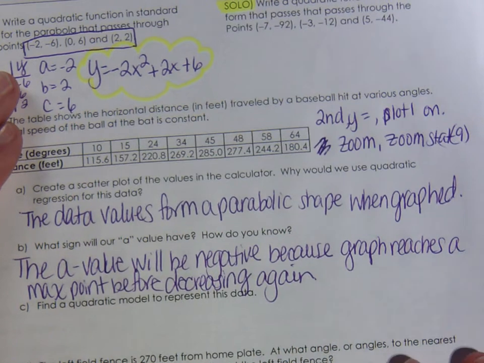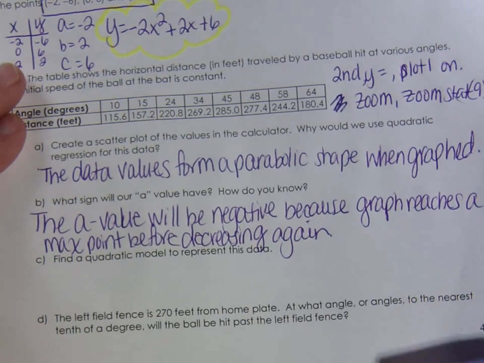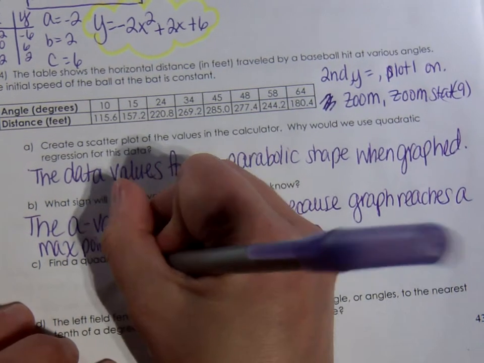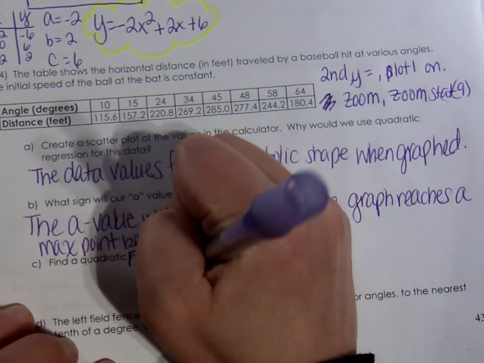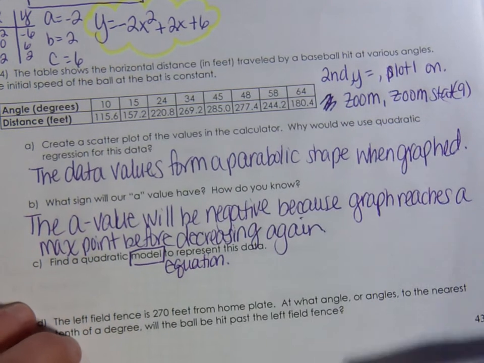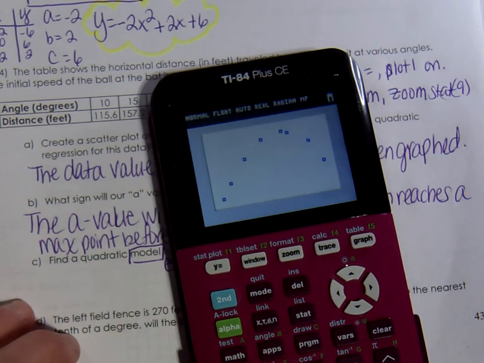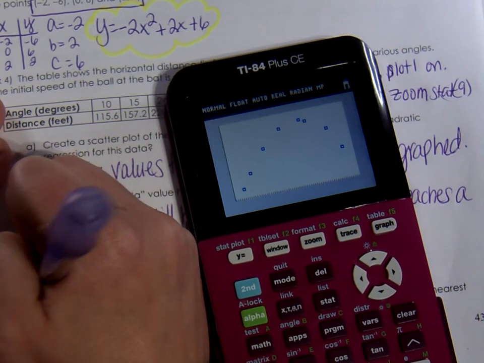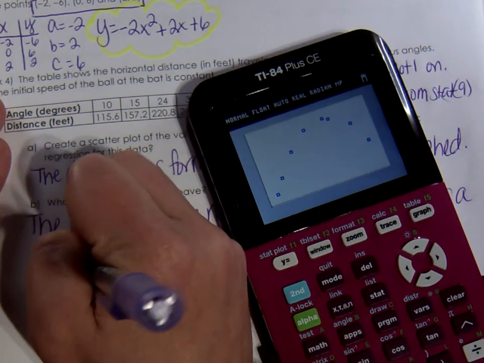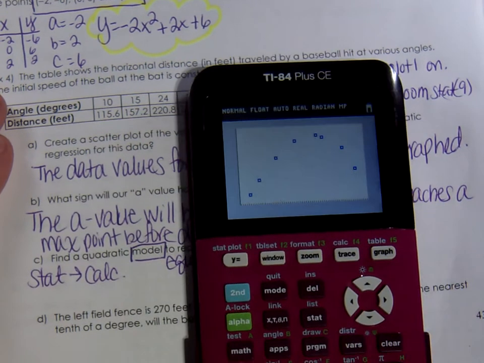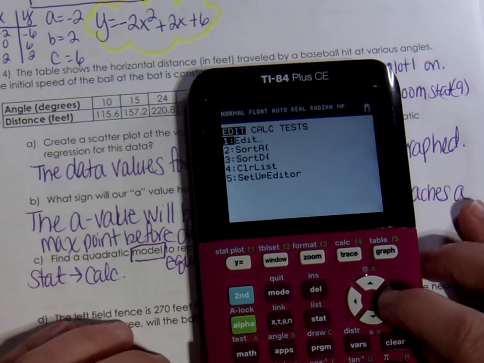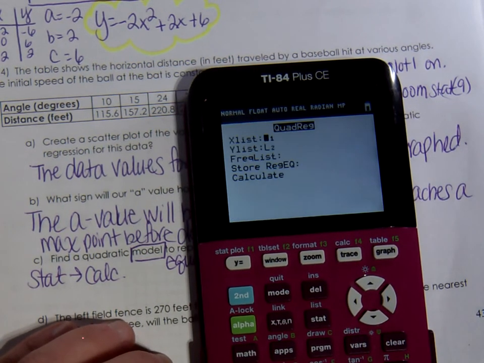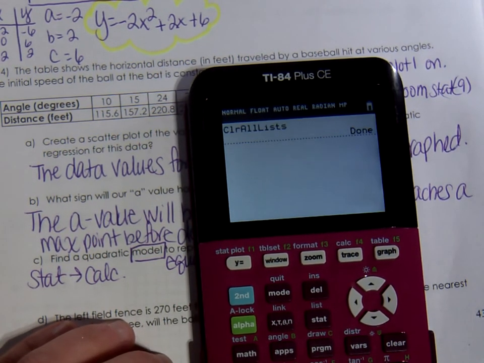Letter C says, find a quadratic model to represent this data. The word model is another word for equation. So we want to write a quadratic equation. That's going to require us to press stat once again, go over to calculate, and go down to quadratic regression. I have to press enter a million times. You might have to do something different.